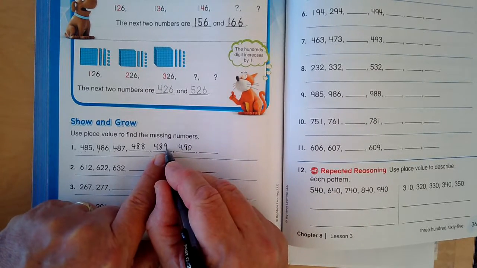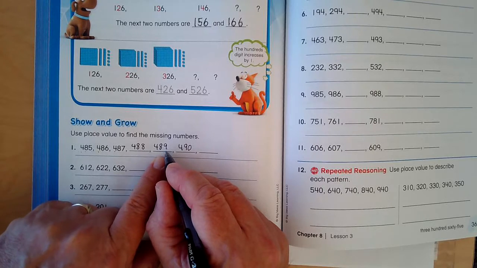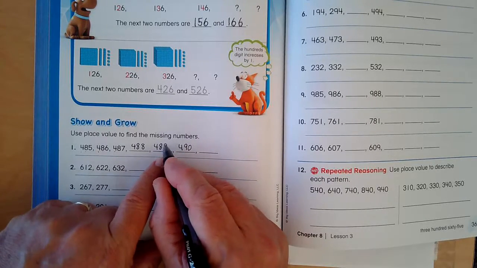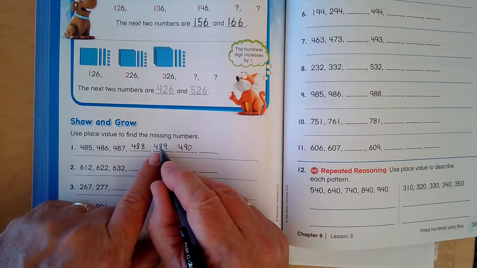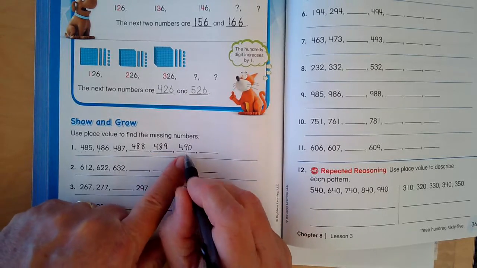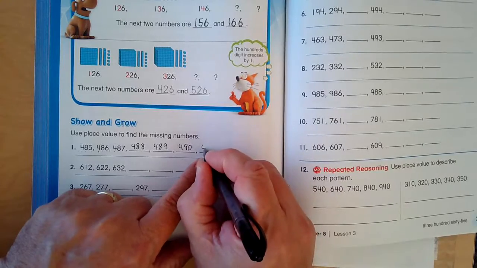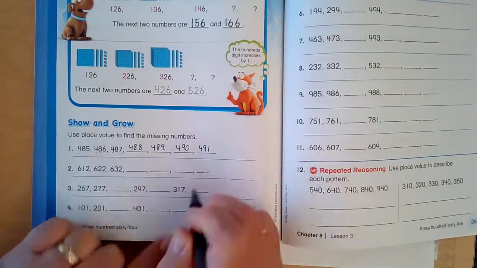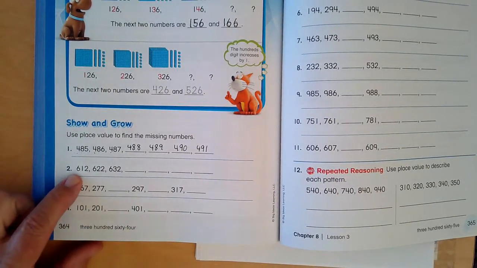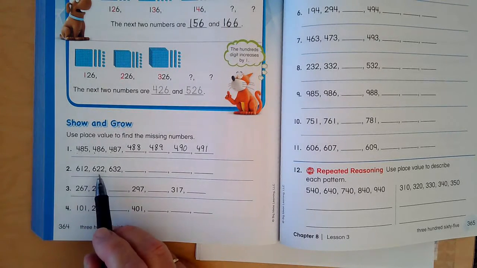490, because when I make that 9 into a 10, I have to bring all 10 and make a new set of 10. So 490, and then I keep going with one more, 491. All right, 612. Let's see.